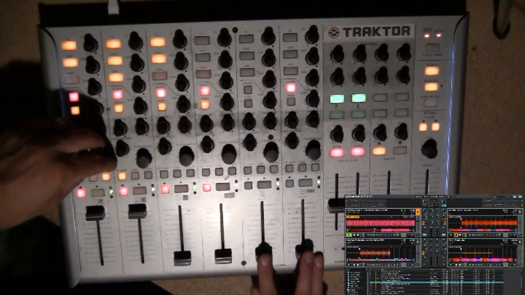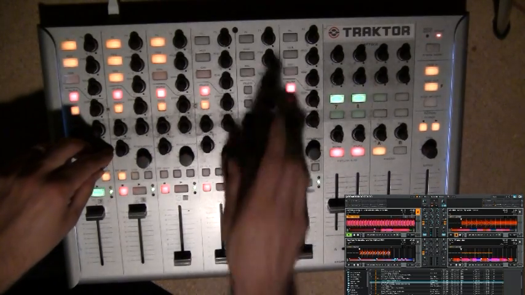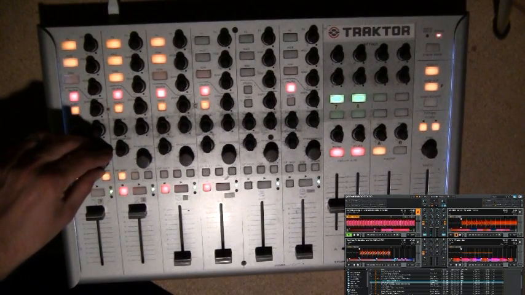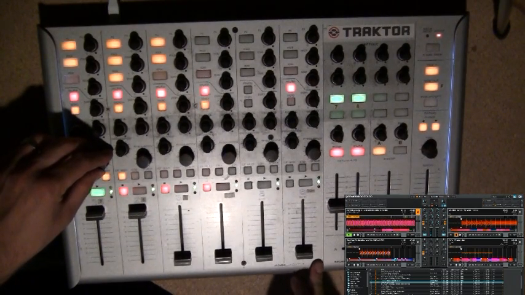Channels 5 and 6 are your effects. Channel 5 is all the effects on the leftmost deck, so A and C. Channel 6 is B and D.